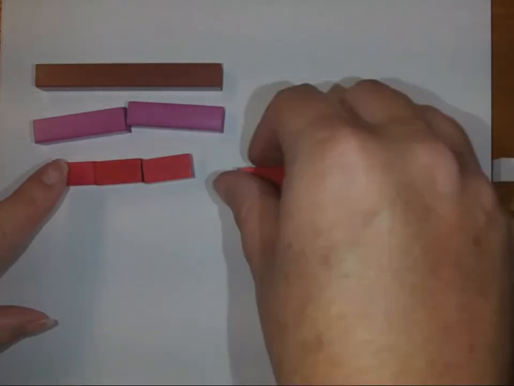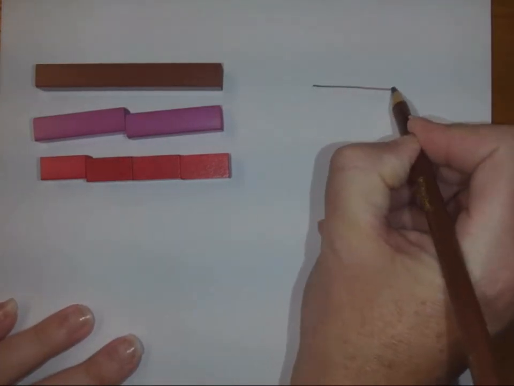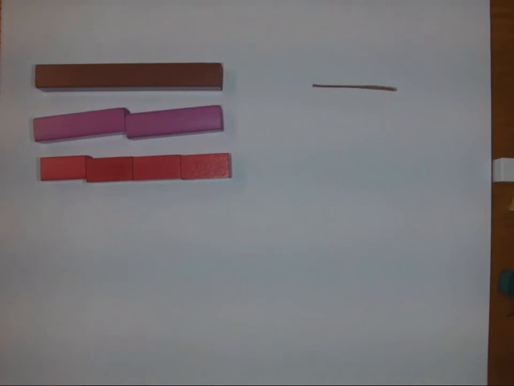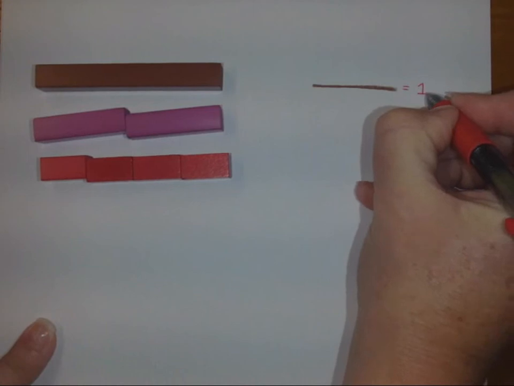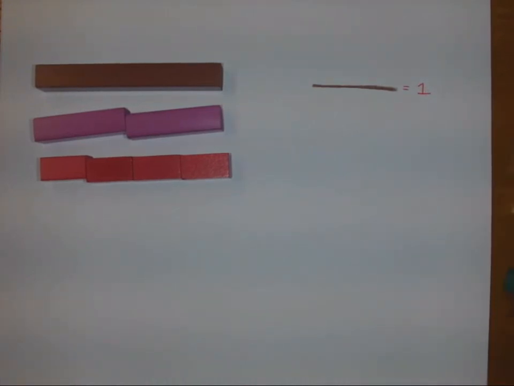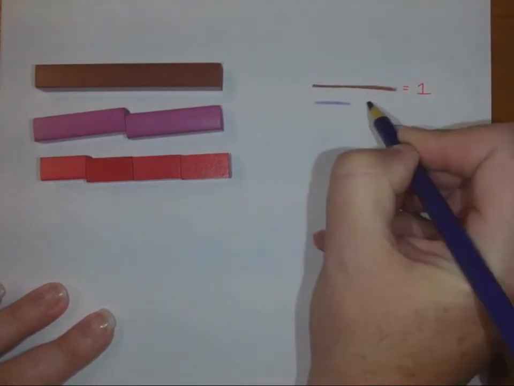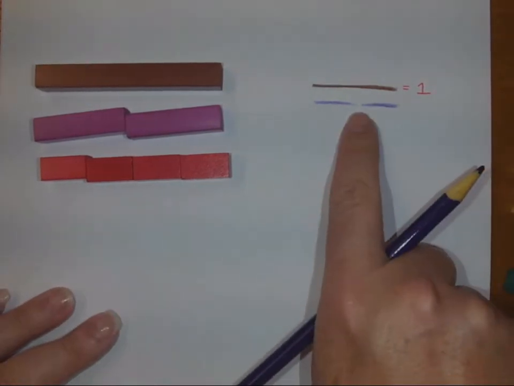So let's go back to the brown being the whole. Okay, so how you would show this in picture form is you would just start off with a line of any length that you want, okay? But we're going to call this the whole. So we're going to say that equals 1. And then if I want to demonstrate with my colored pencils that I want purple to be 1/2, then I'm just going to use my colored pencils, and I want to make the overall length the same, but notice I made a little gap there.